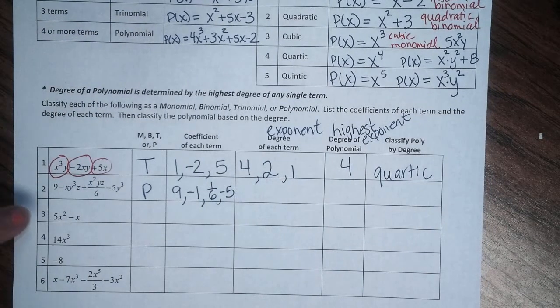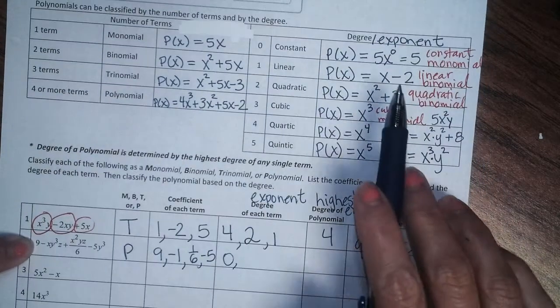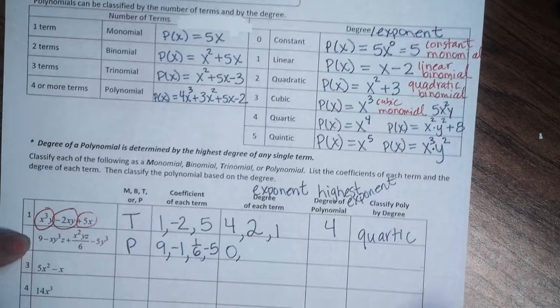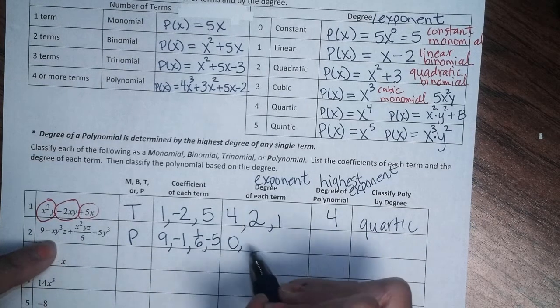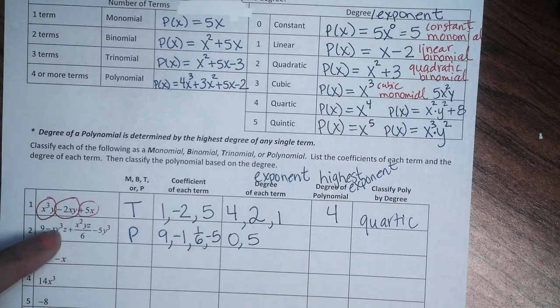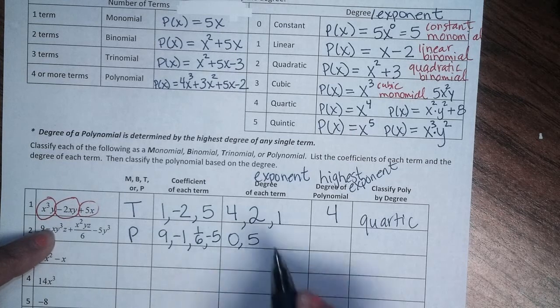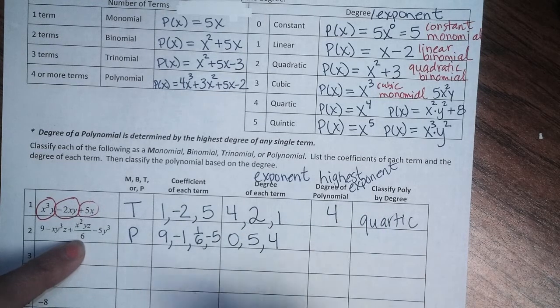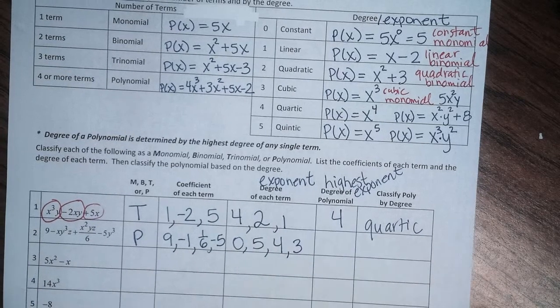The degree of each term. Constants always have a degree of 0 because, like I showed you over here, you can write 9 as 9x to the 0 power, so the degree is 0. Next, that's going to be a quintic, because you have y to the third, but then you have times x times z, so you add 3 plus 1 plus 1, so that's a quintic. The next term looks like a quartic, 2 plus 1 plus 1, and the last term looks like a cubic.